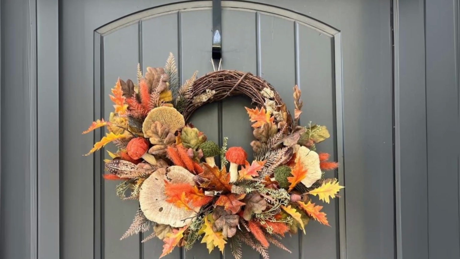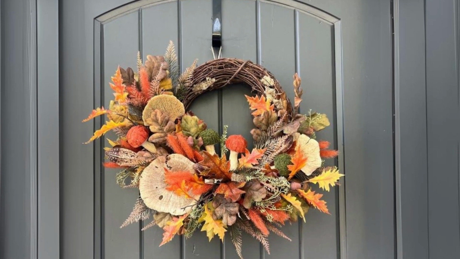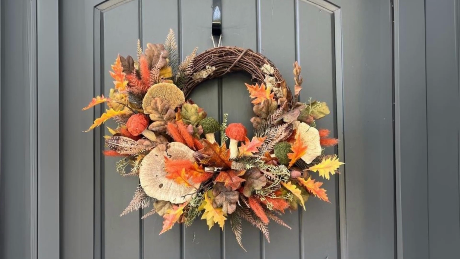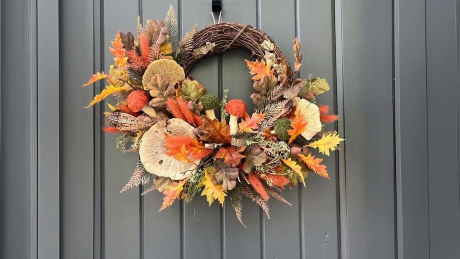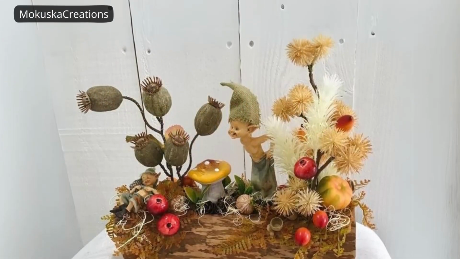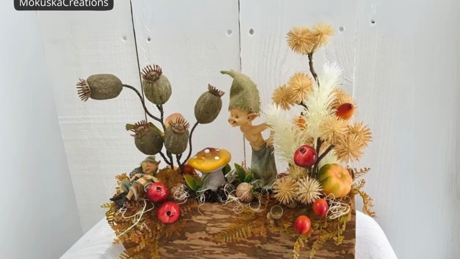Acorn and moss centerpiece. Fill a shallow wooden tray with acorns, moss, and pine cones for a simple yet elegant fall centerpiece. This design is easy to assemble and brings a touch of the outdoors to your dining table.